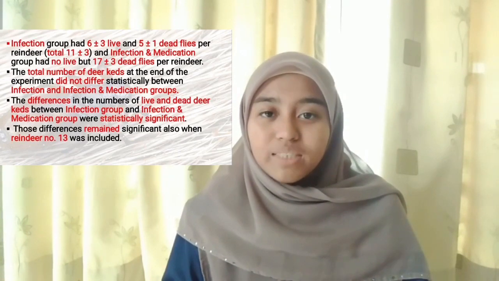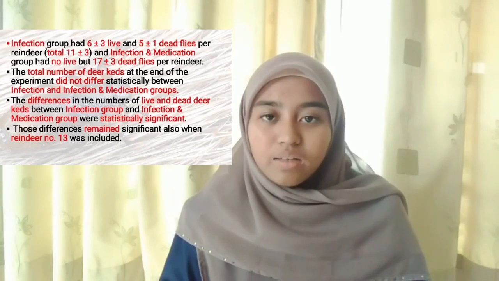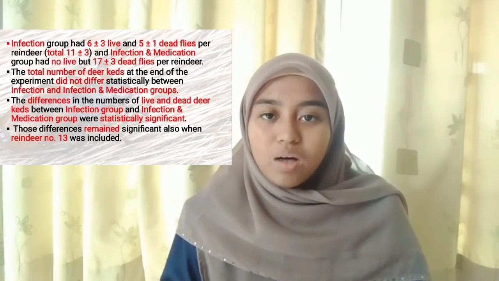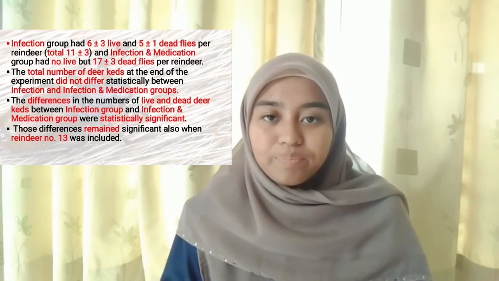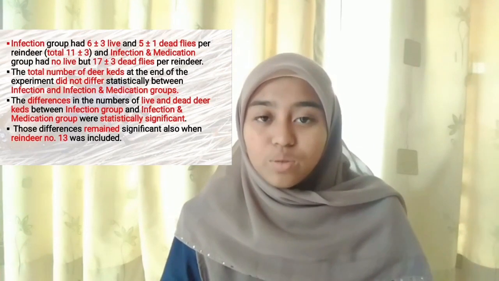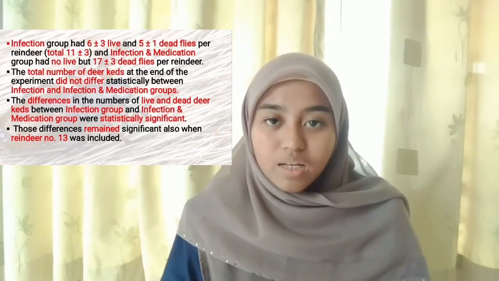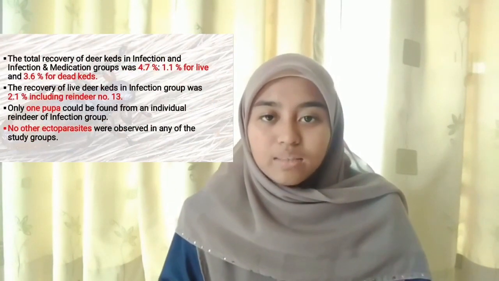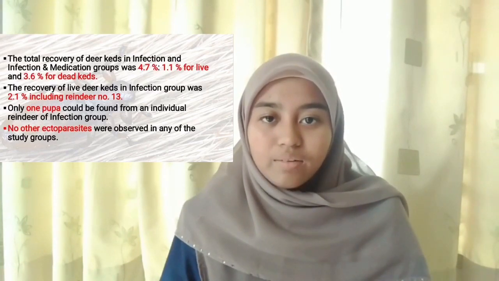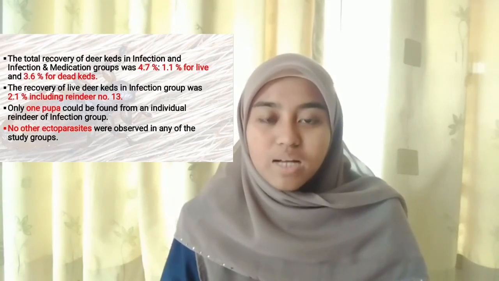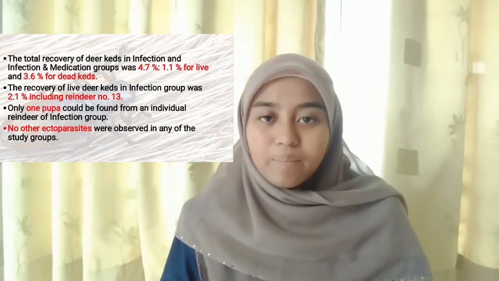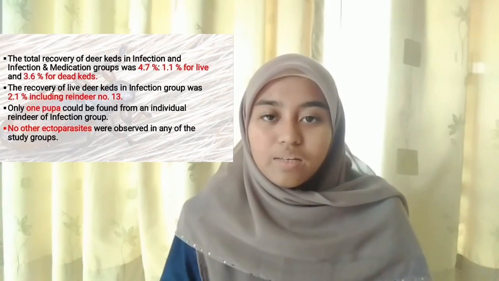Next, the total number of deer keds at the end of the experiment did not differ statistically between the infection group and the infection and medication group. The differences in the number of live and dead deer keds between the infection group and the infection and medication group were statistically significant. Those differences remain significant also when reindeer number 13 was included. The total recovery of deer keds in the infection group and the infection and medication group was 4.7%, which is 1.1% for live and 3.6% for dead keds. The recovery of live deer keds in the infection group was 2.1%, including reindeer number 13.